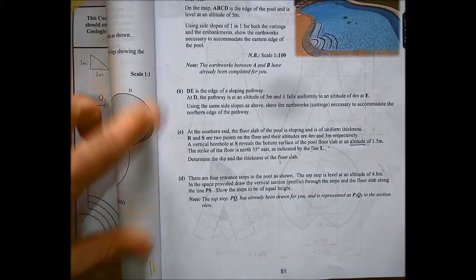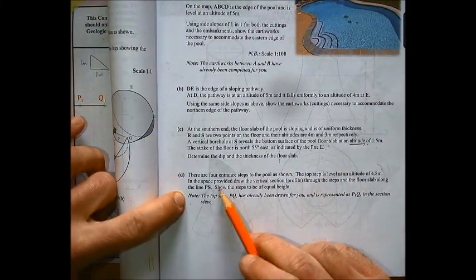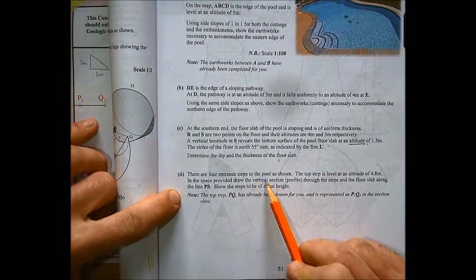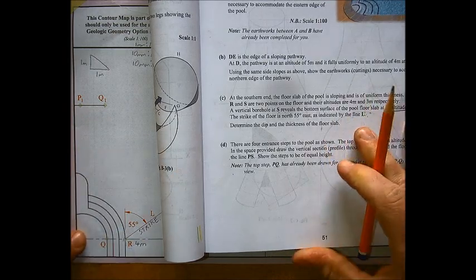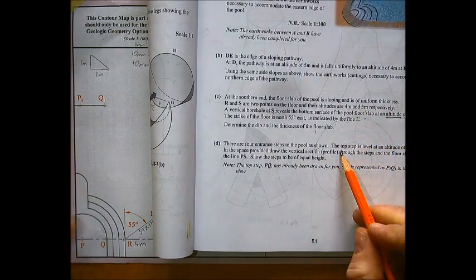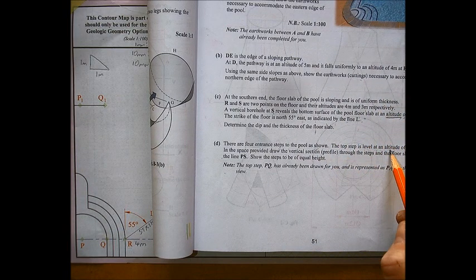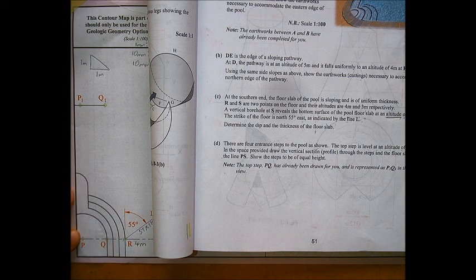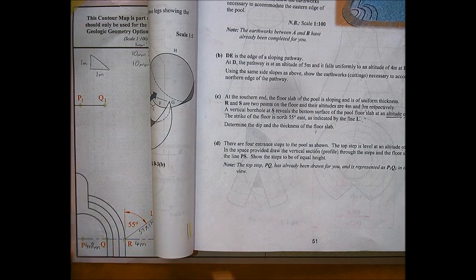So part D: there are 4 entrance steps to the pool as shown. So you have your 4 entrance steps down here to the pool as shown. The top step is level at an altitude of 4.8 meters. So again, we should be writing this in here. We have a top step here from P to Q, so they are both at 4.8 meters.